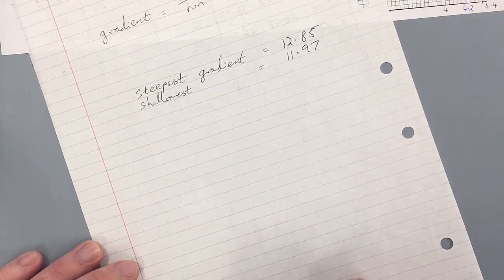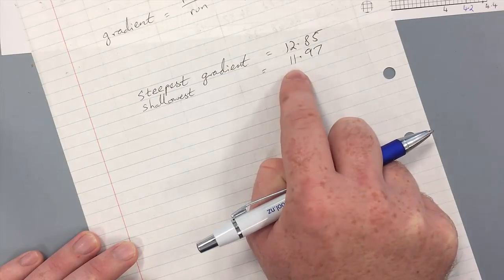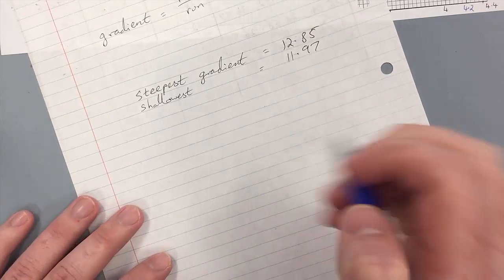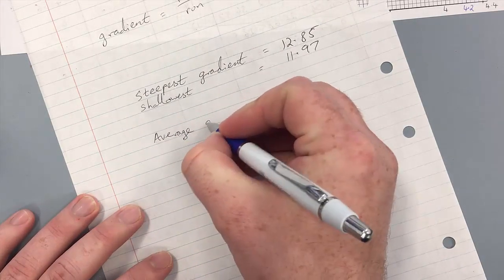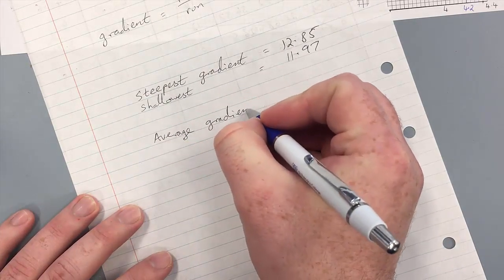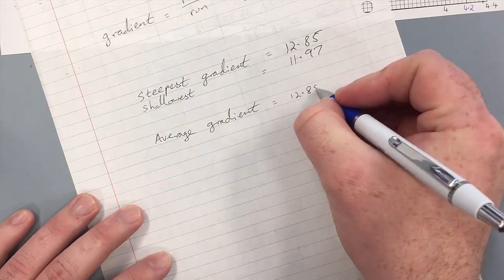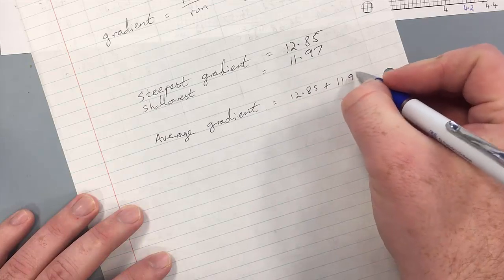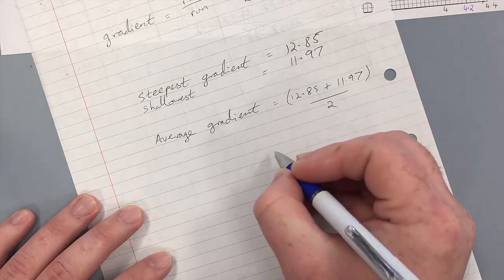What we do with that then is we work out the average of those two for our equation. So we're going to work out the average gradient, which is 12.85 plus 11.97 divided by 2.